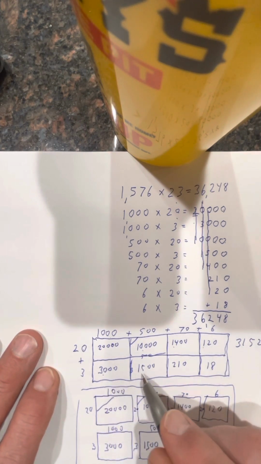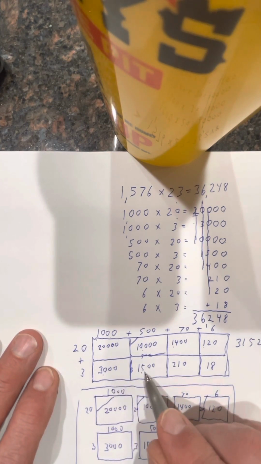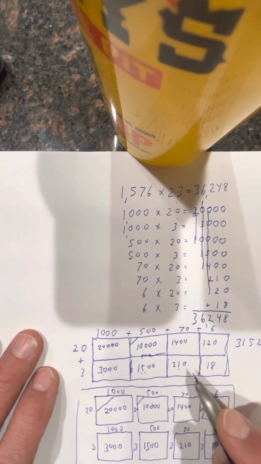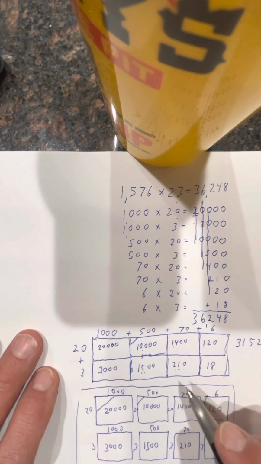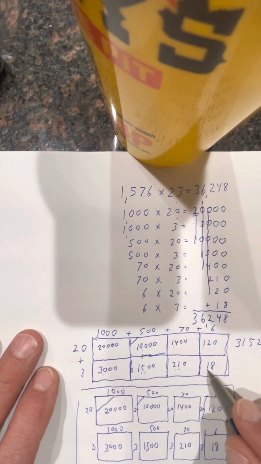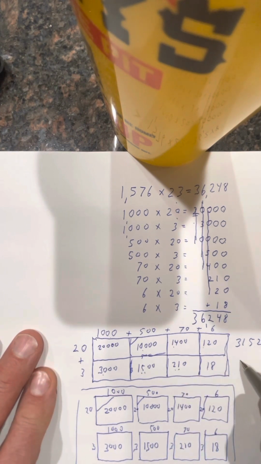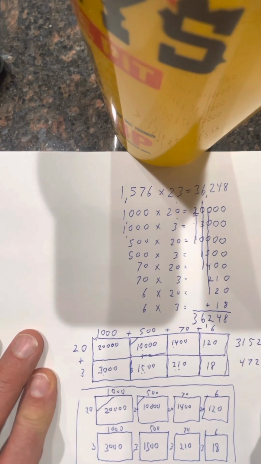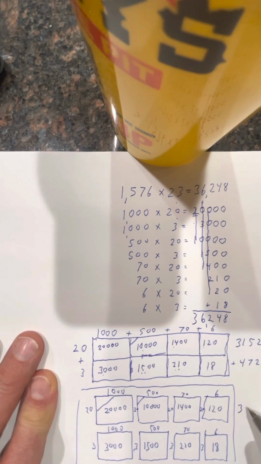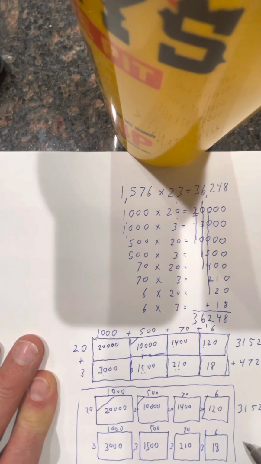All right, 3,000 plus 1,500 is 4,500. Plus 210 is 4,710. Plus 18 is 4,728. And then she's going to add those up. And it would be the same thing across here. 31,520. And this one is 4,728. And in both cases, we're just going to add them up.